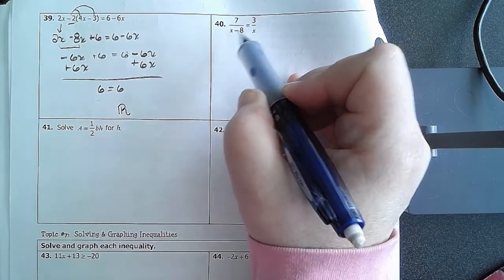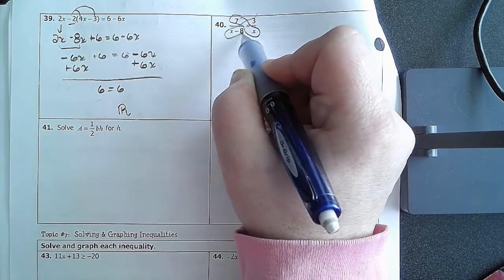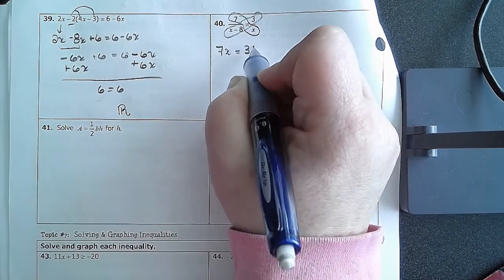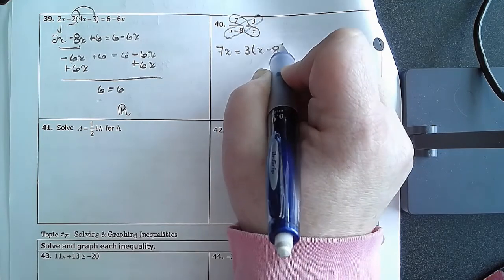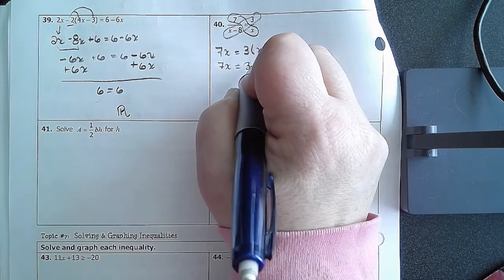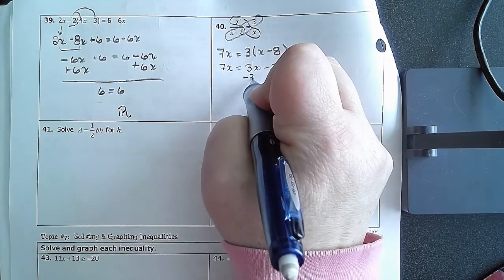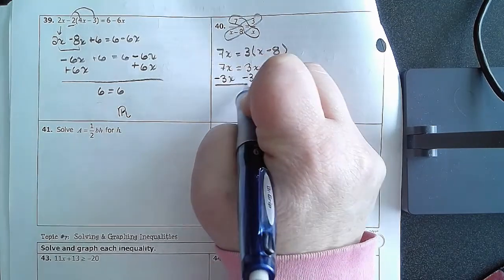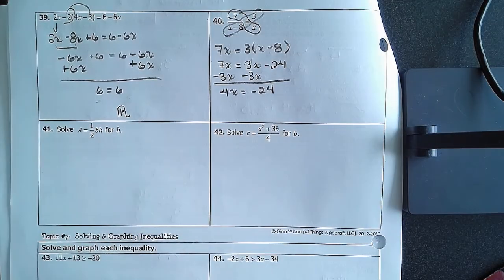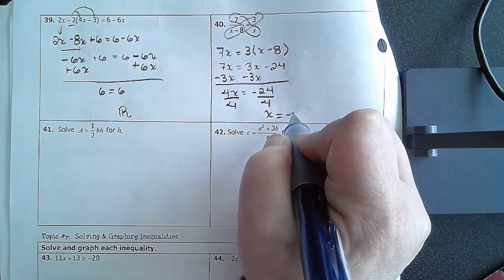Here, I'm going to go ahead and cross multiply. This is the one that always gets you guys. So you have to multiply here and here. And what I want you to do is you have 7x is equal to 3. Now put parentheses around the x minus 8. It's very important. So I'm going to go ahead and distribute. 7x equals 3x minus 24. And then I'm going to bring my variable to one side. So I get 3x, 3x. I get 4x is equal to a negative 24. I don't just get rid of this sign because I don't like it. We have to keep it there. We have to take care of it. And I get x is equal to negative 6. All right?